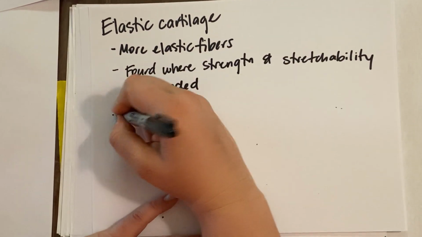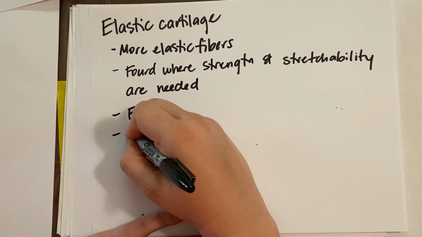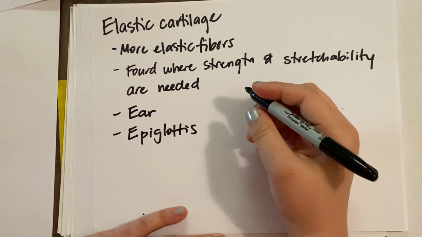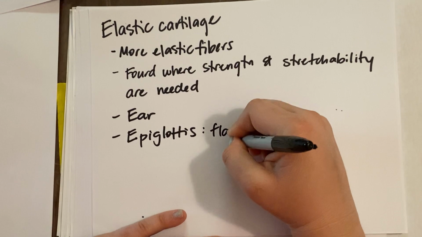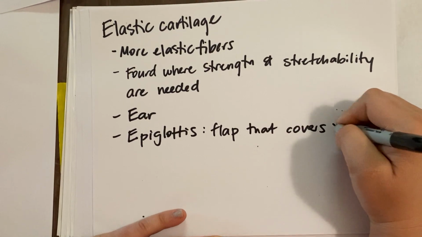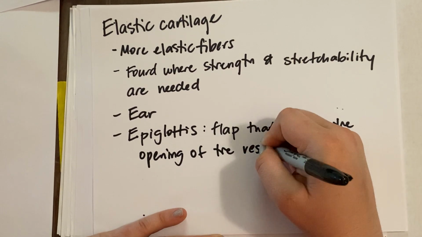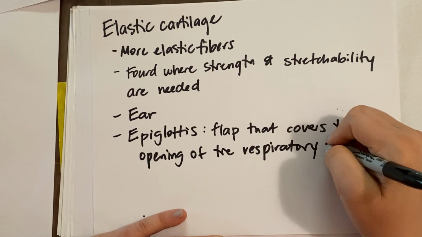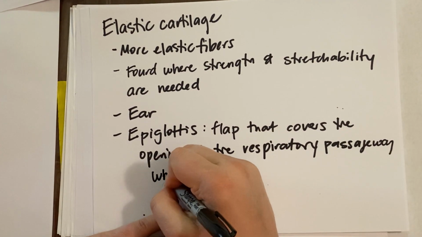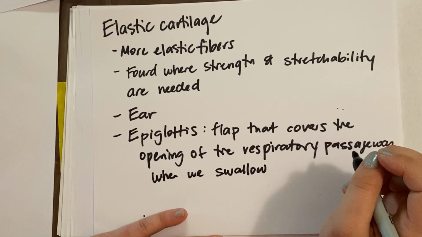Okay, and so this is going to be found on your ear. So your ear is going to be made out of this type. And also it's going to be found in this location called the epiglottis. Okay, and this is going to be a flap of tissue that covers the opening of the respiratory passageway when we swallow. Okay, so you want to make sure that no food gets down there.